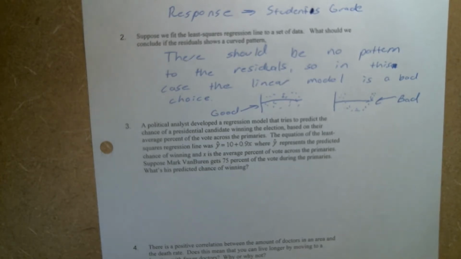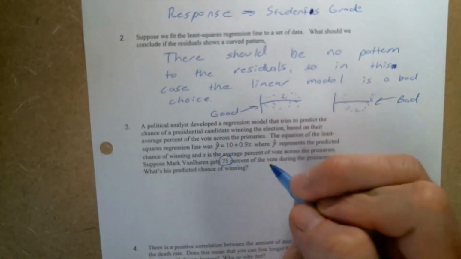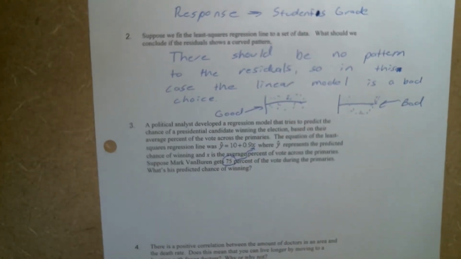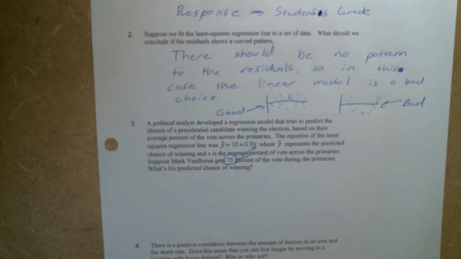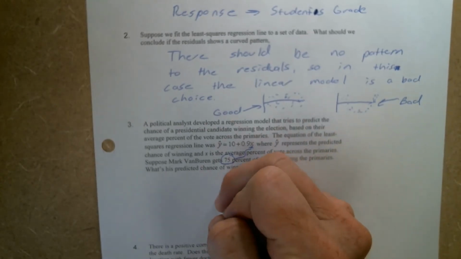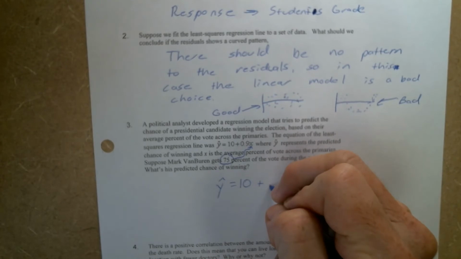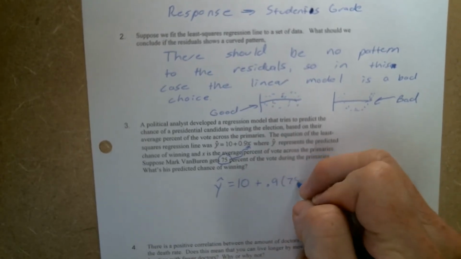All right, so this is really a pretty simple problem. It's just taking this 75 and plugging it in for x. I mean, it's kind of hidden behind talk of regression and predictions and all of this, but at the end of the day, it's really just plugging that number into your formula. So y hat equals 10 plus 0.9 times 75.